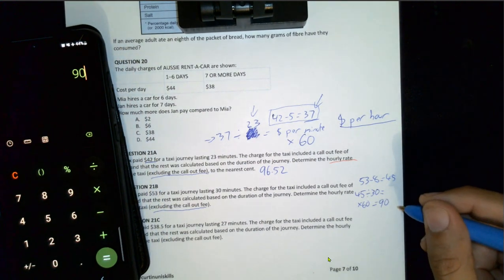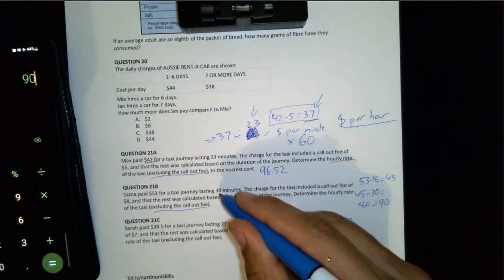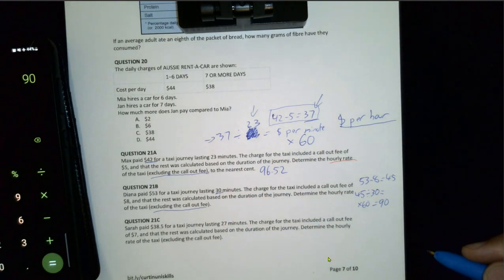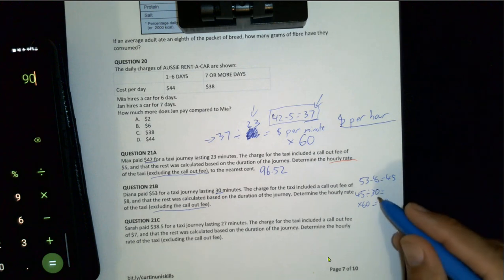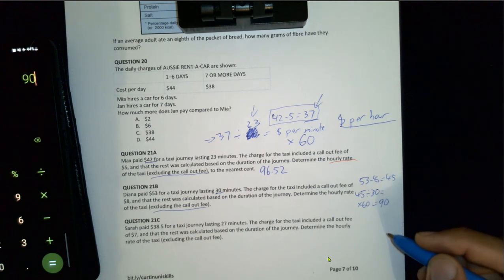This is actually a very easy question, 21B, because 30 minutes is half an hour. Anything you earn in half an hour, to figure out how much you earn in an hour, you just need to double it. Dividing by 30 times by 60 is also doubling it.